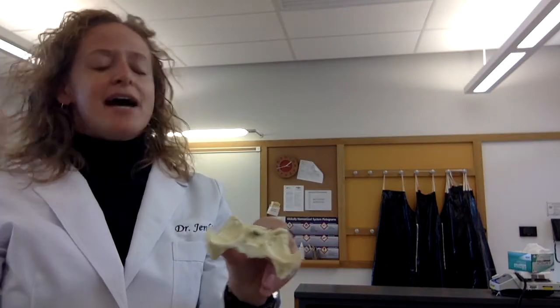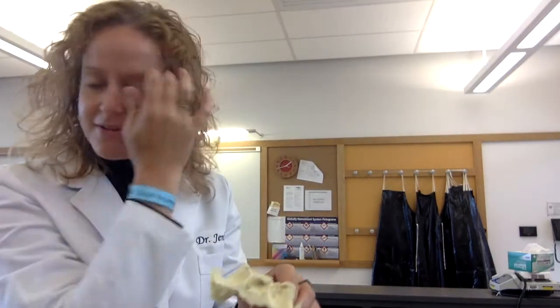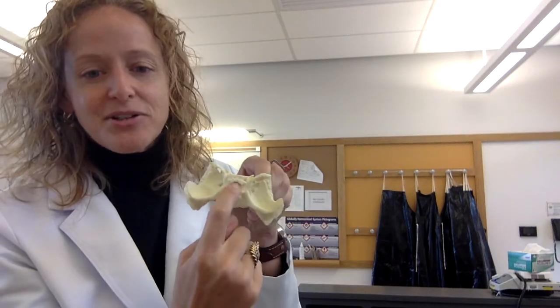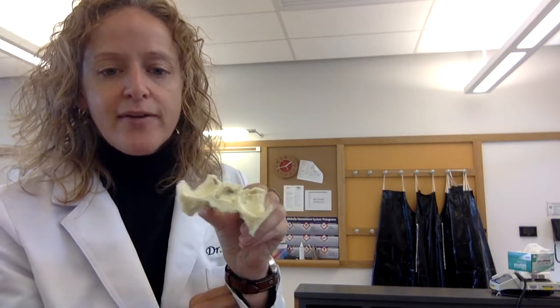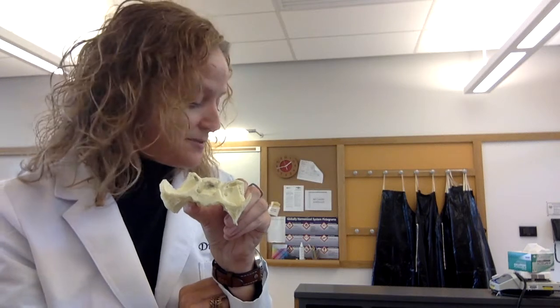The pituitary gland. Ooh, it's getting hot. I'm getting so excited about bones, I get hot and bothered. It's true. So the sella turcica is this top depression, and that's what houses the pituitary gland.